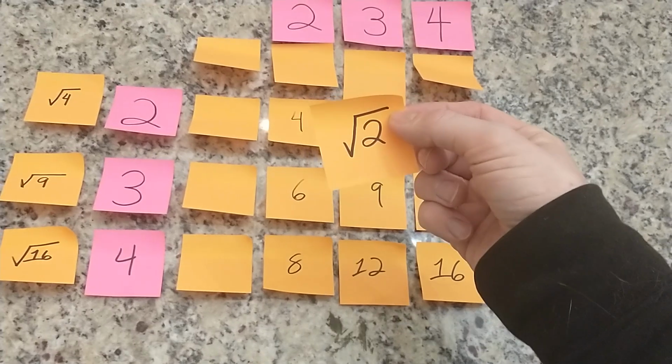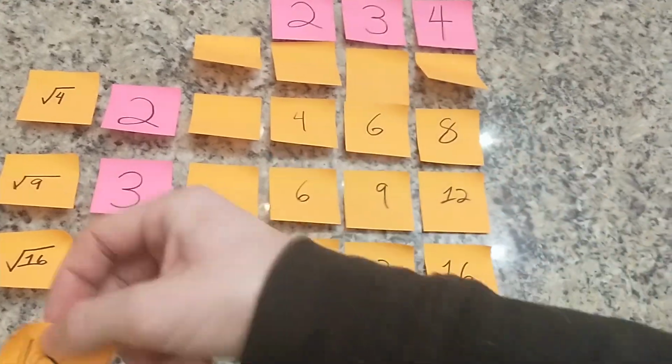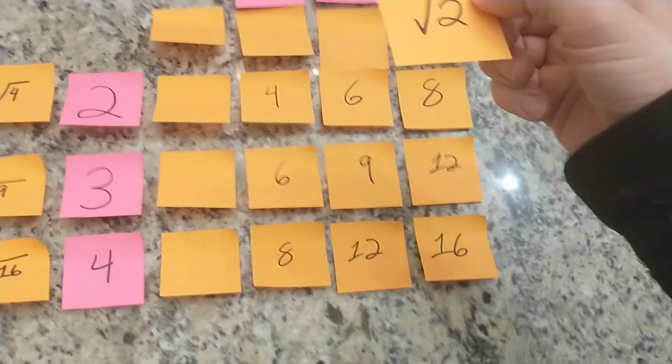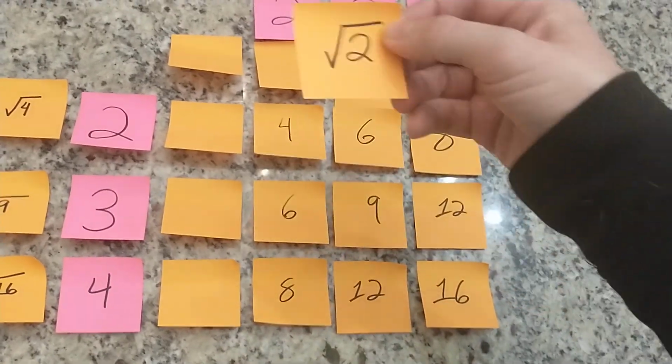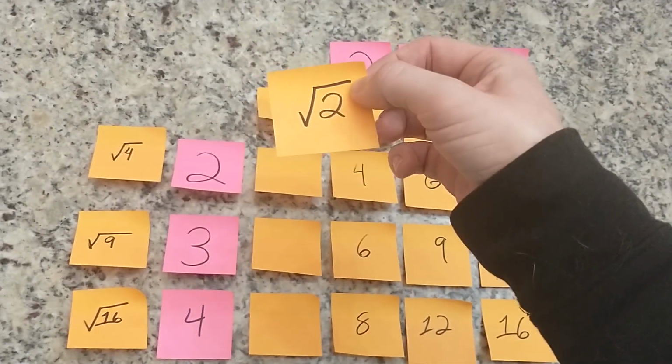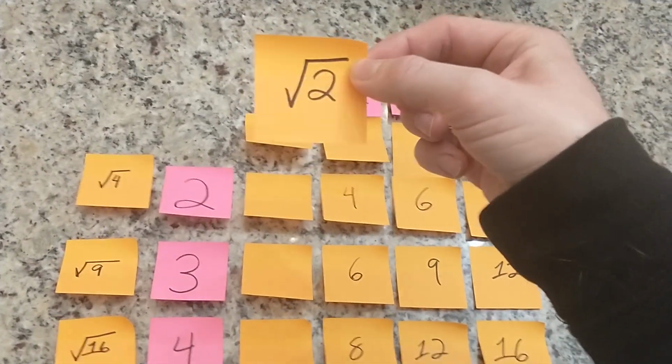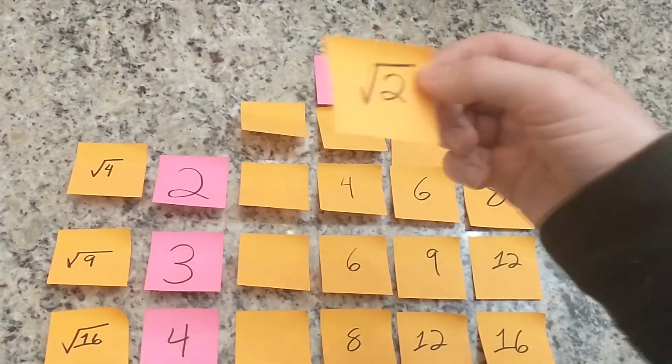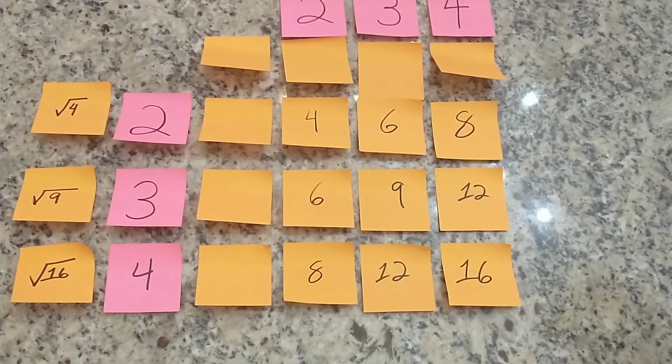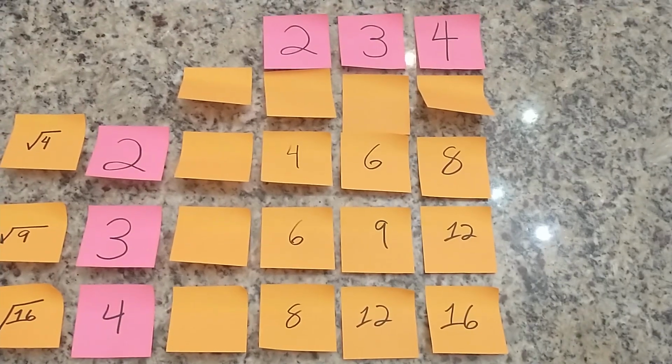So then I have this one, the square root of 2. If we're following the same pattern, I have to find the 2 on the board, and then I have to ask what times itself gives me 2. What times itself is 2? And the problem is that we don't have a 2 on the board.